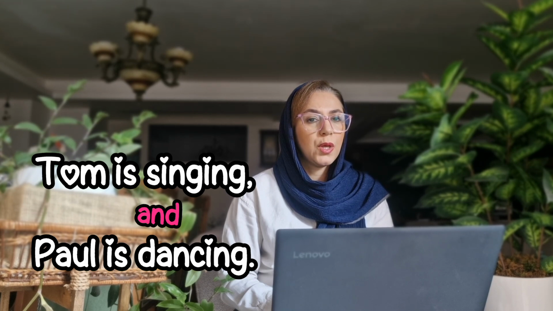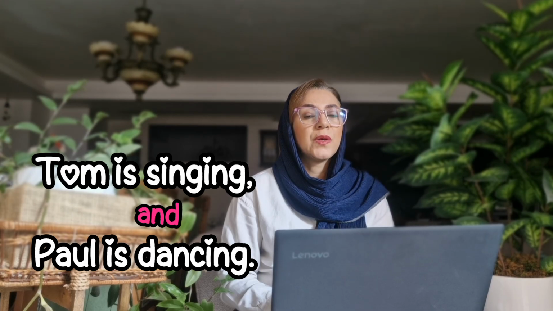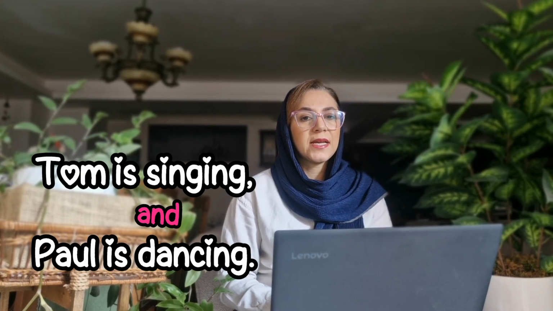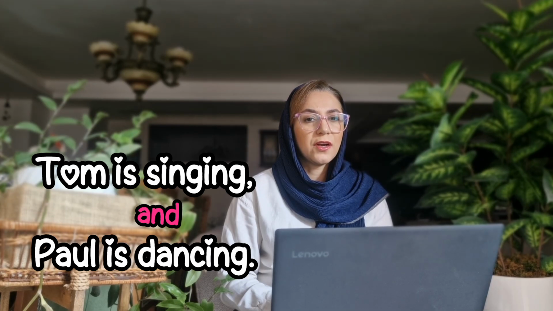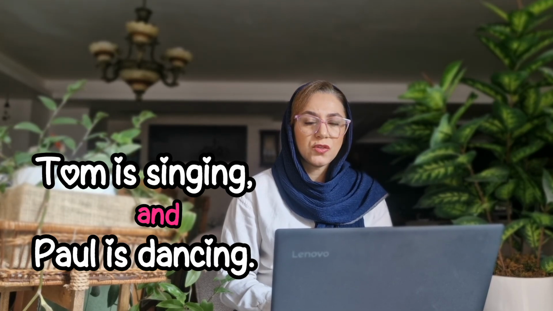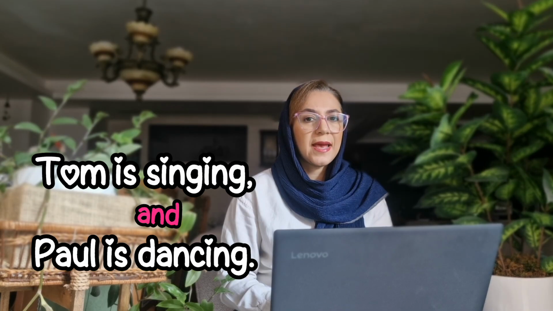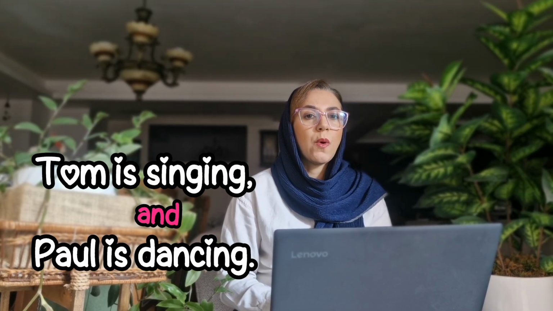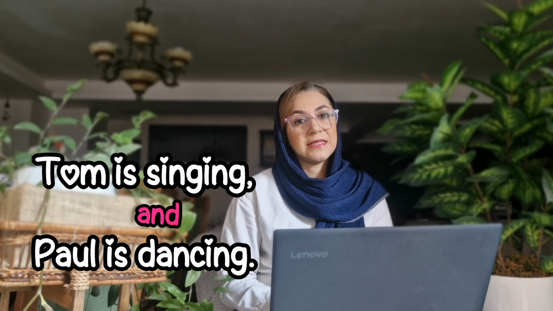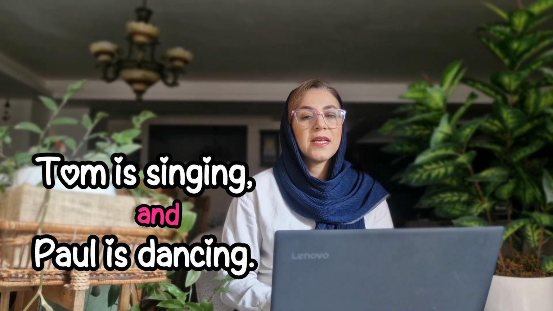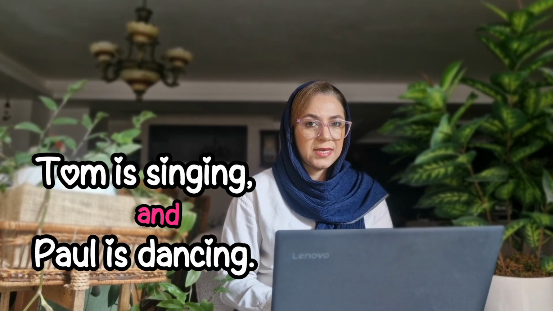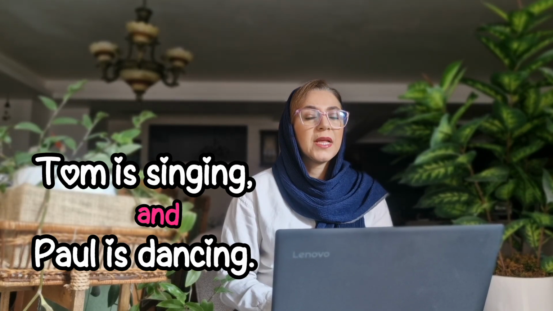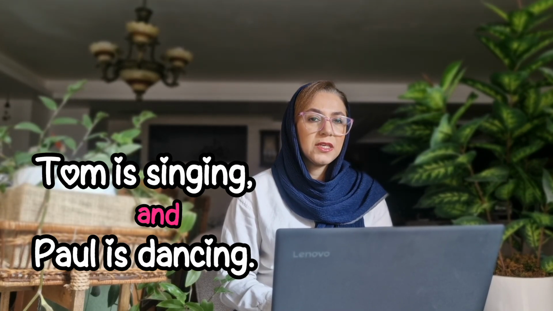Just be careful. When there are more than one sentences, we need to have a connector to connect these two sentences here. And here, the connector between these two sentences was and. So for two sentences, we need one connector. If we have three sentences, then we need two connectors. So be careful. Let's look at another sentence.